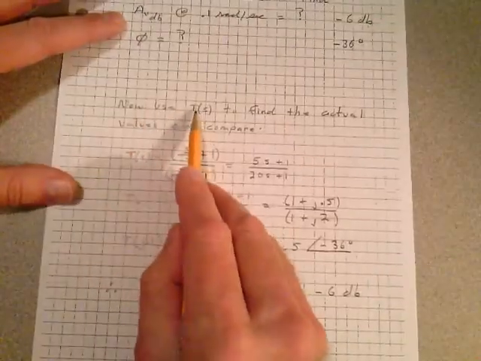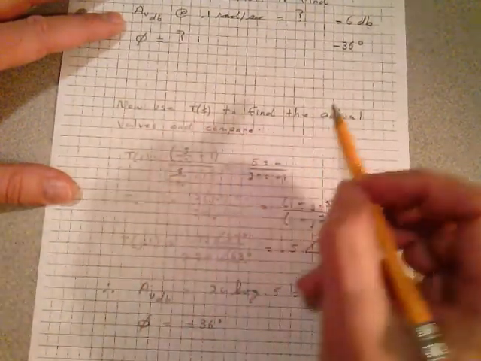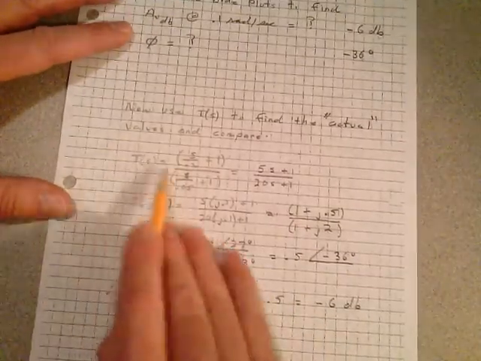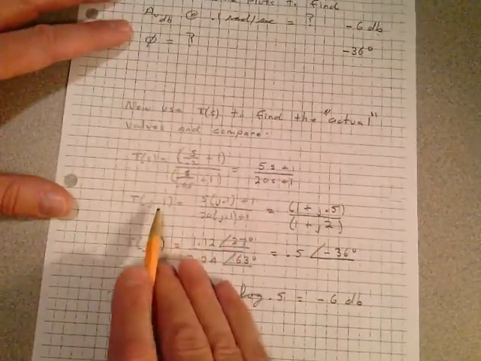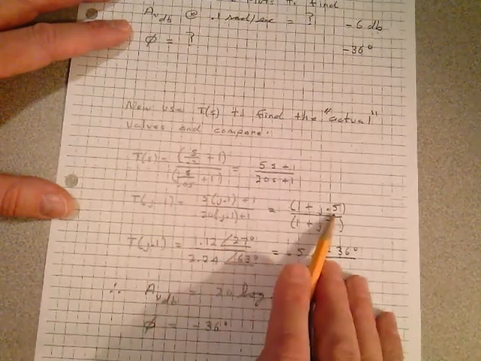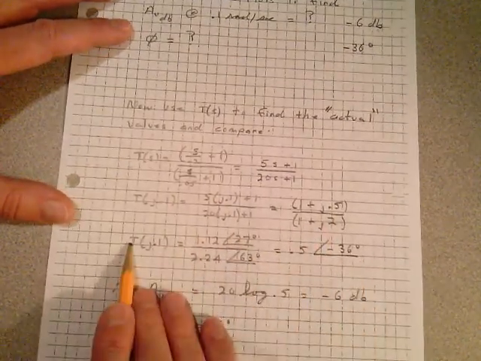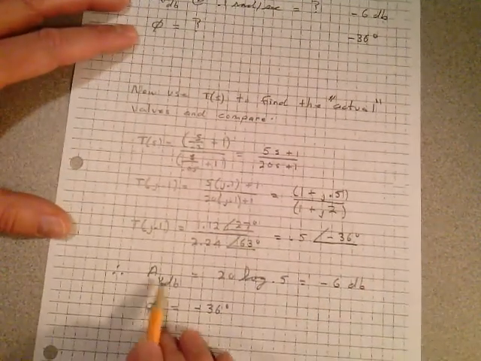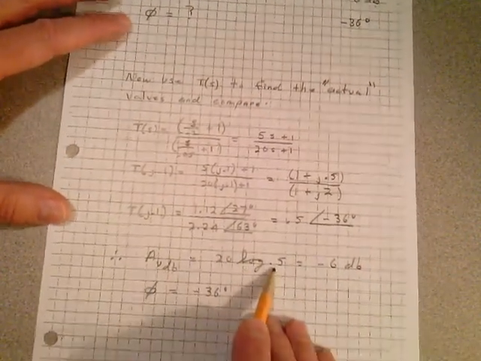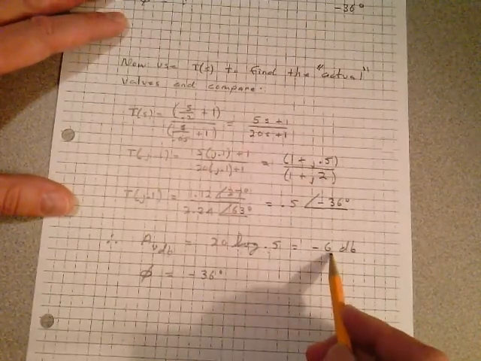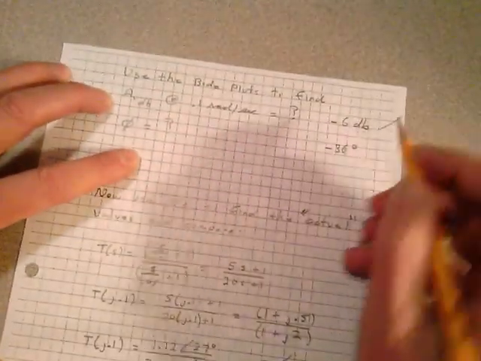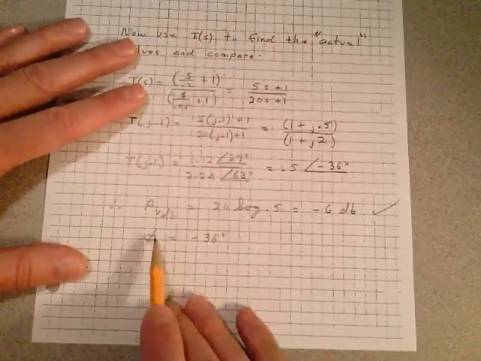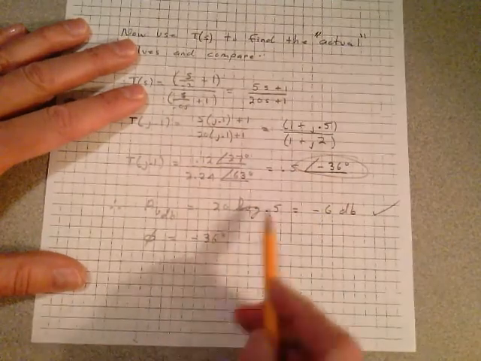Let's go down and let's find T of S. Let's use T of S to find the actual values of these and see how close they are. Here's my transfer function. I'm just substituting in j0.1 for s. Work through this, I get my transfer function being 0.5 at an angle of minus 36 degrees. So my voltage gain in dB is 20 times the log of 0.5. I get a minus 6 dB. Pretty accurate. My angle was a minus 36 degrees, actually.